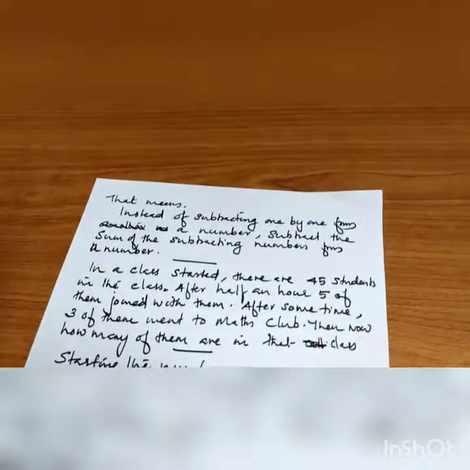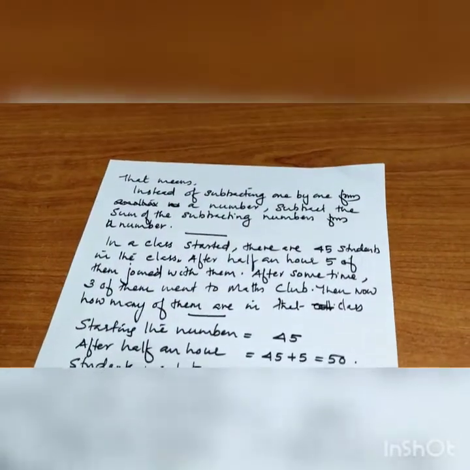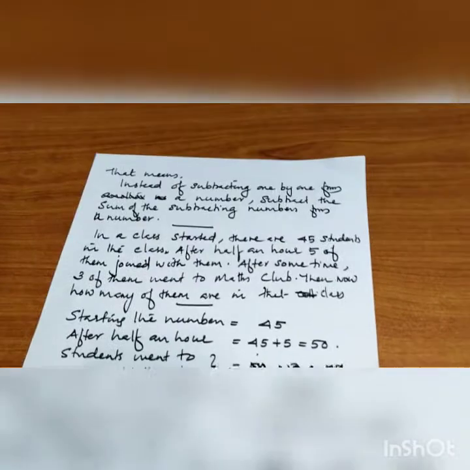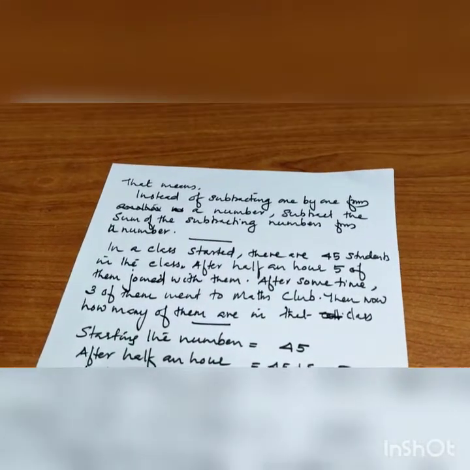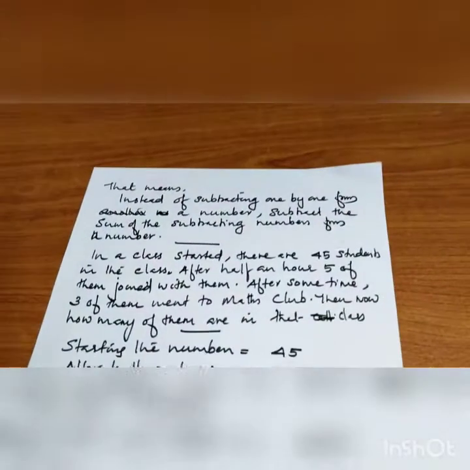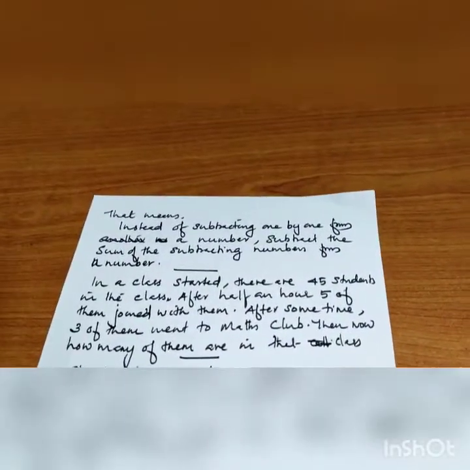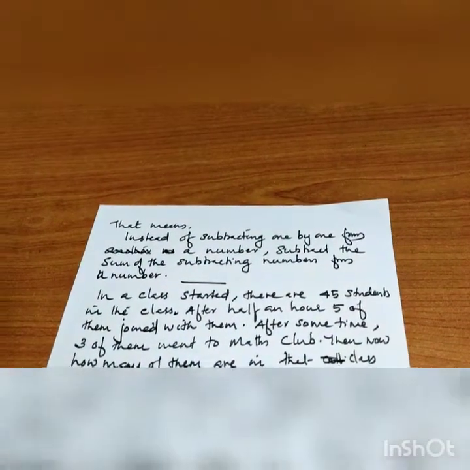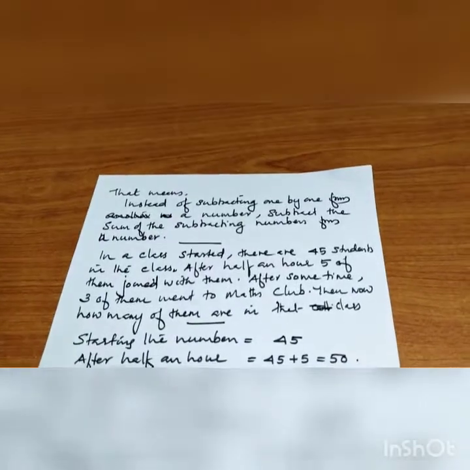Then another. With the class started, there are 45 students inside the class. After half an hour, 5 of them joined with them. 5 of them are latecomers. Then, after some time, 3 of them went to maths club. Then, now how many of them are in the class?